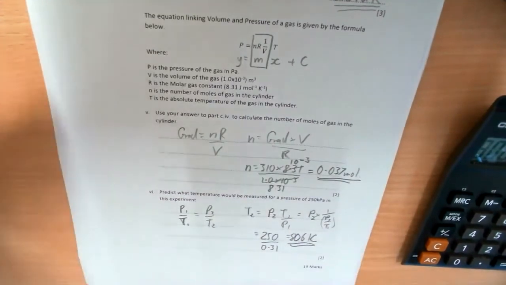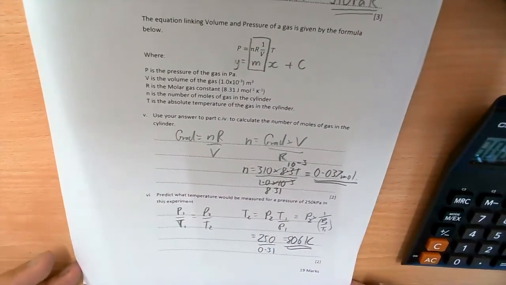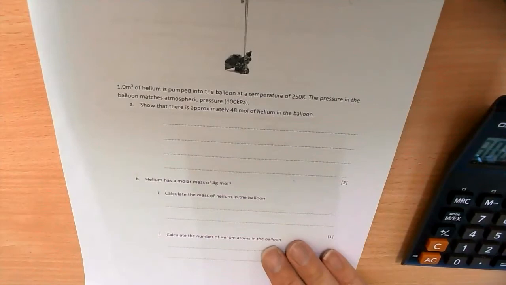Job's a good one. There are lots of different methods. They might get slightly different values, but it's technique, not answer, really. That's the important bit here. Right, so we're on to the next one.